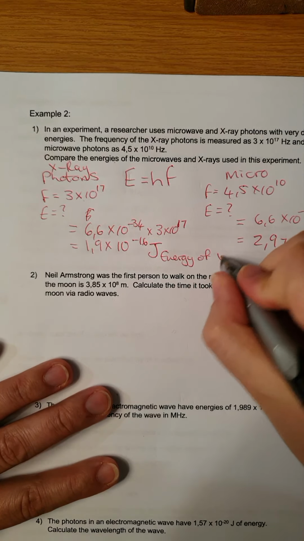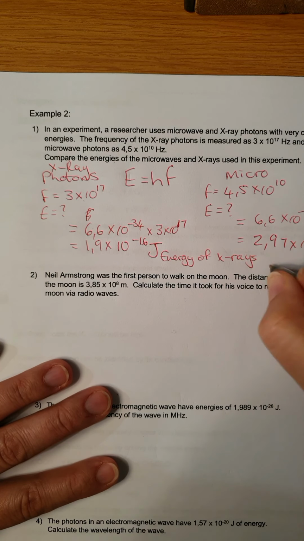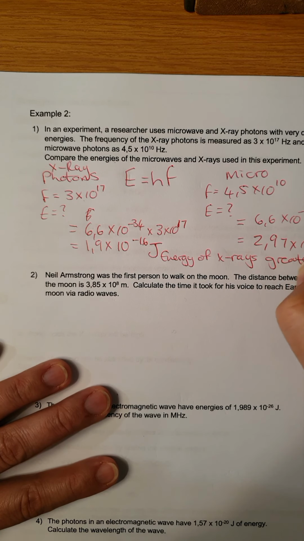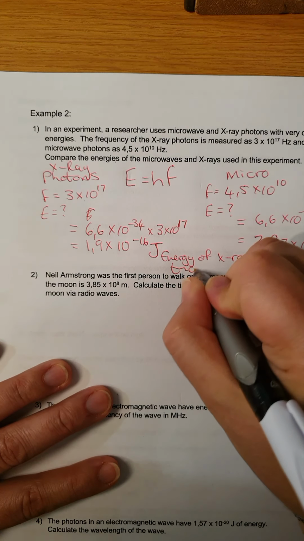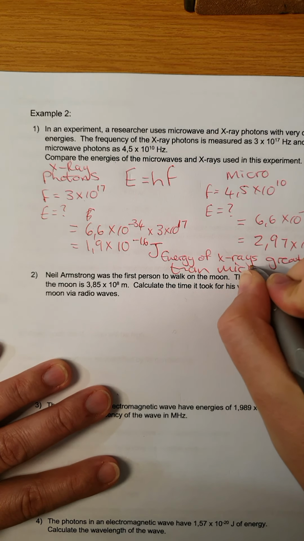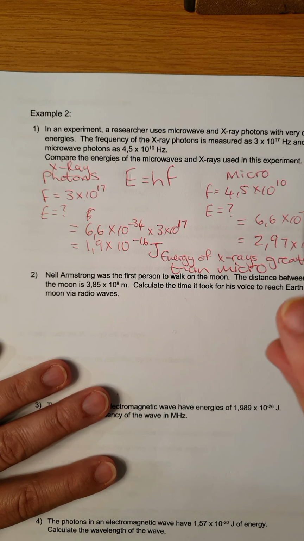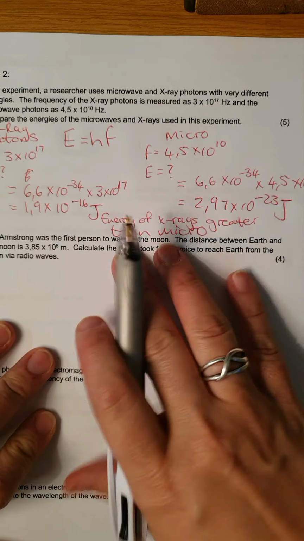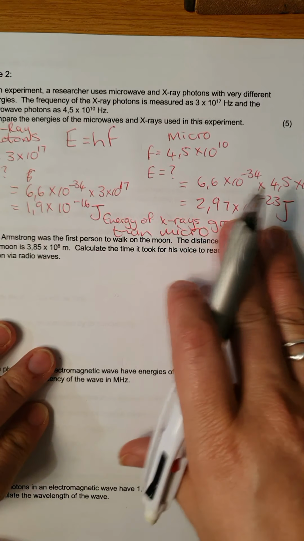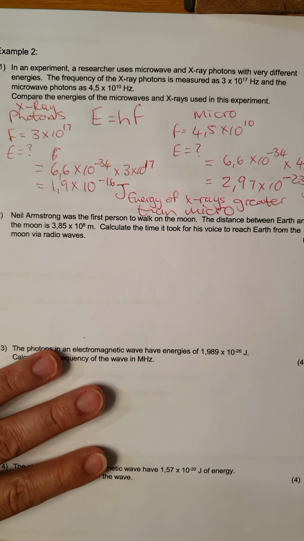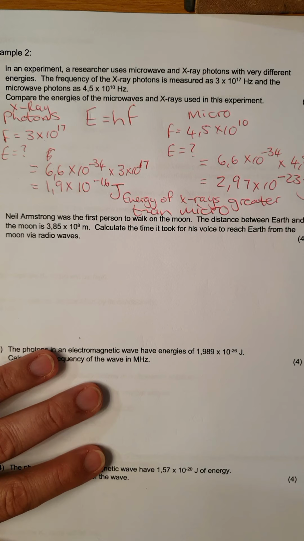Okay, the energy of X-rays is greater than microwaves. Remember, you've got to answer the question, compare the energies. It doesn't mean you can just leave it there. You have to say, okay, I see this one is bigger or smaller. Answer the question.